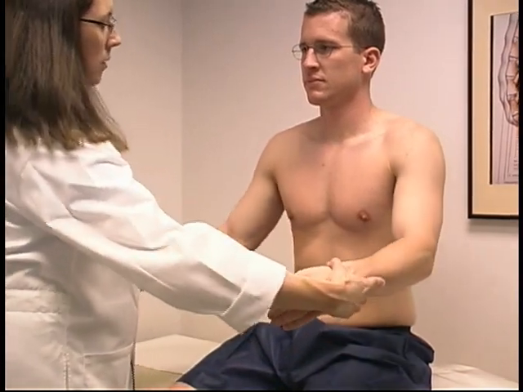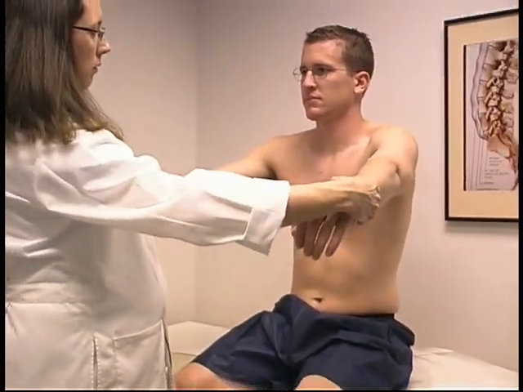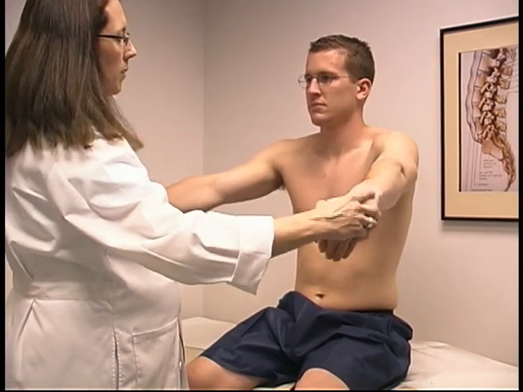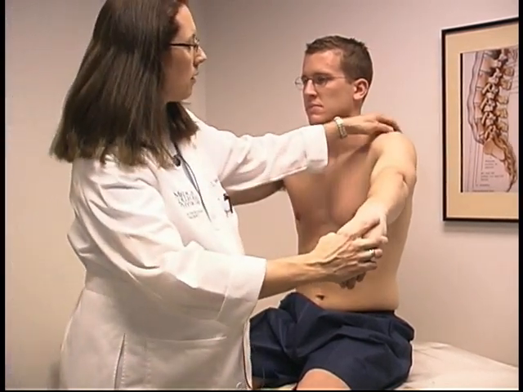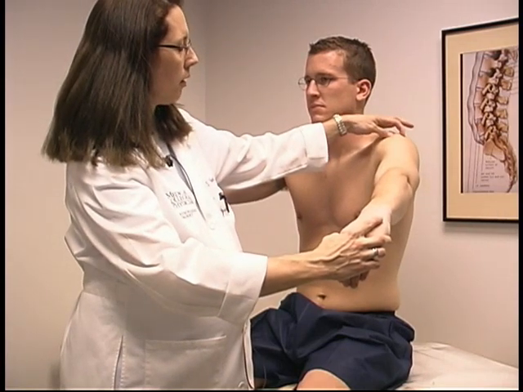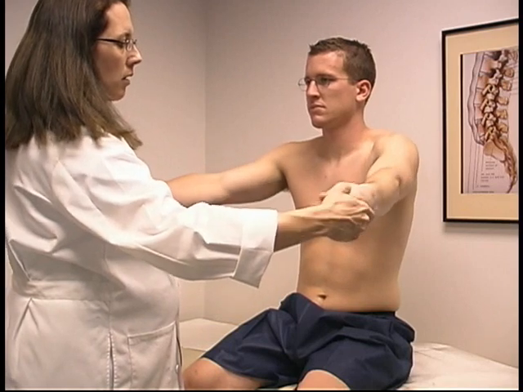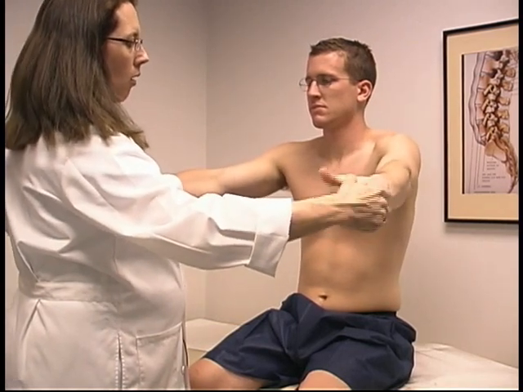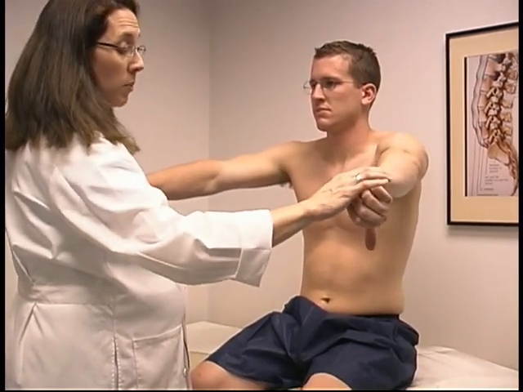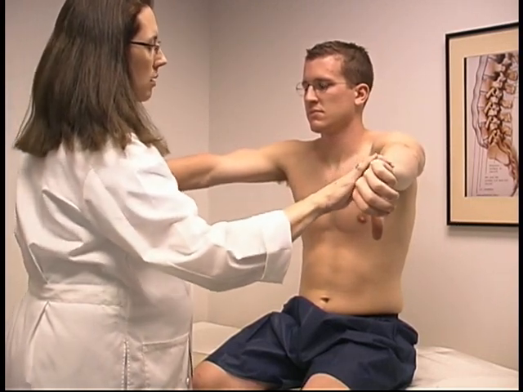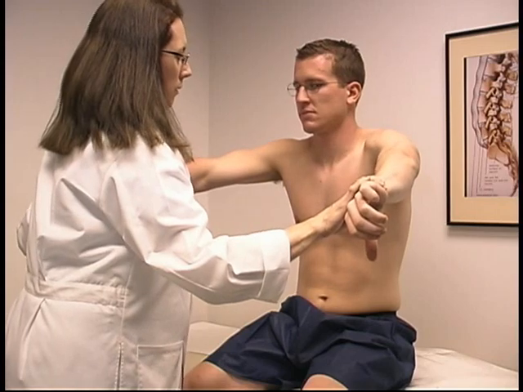We next bring the arms into straight abduction and forward elevation, and we're going to be testing the supraspinatus tendon, which is the top of the four rotator cuffs. Now we can do that test thumbs up or thumbs down. Most people perform it thumbs down, and we just have them push towards the ceiling as we resist.